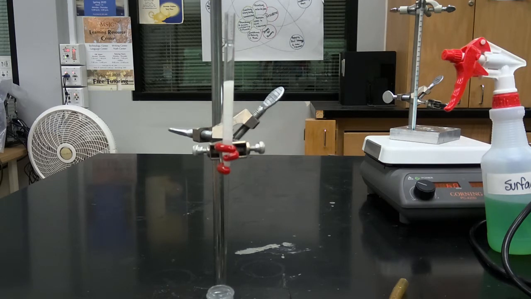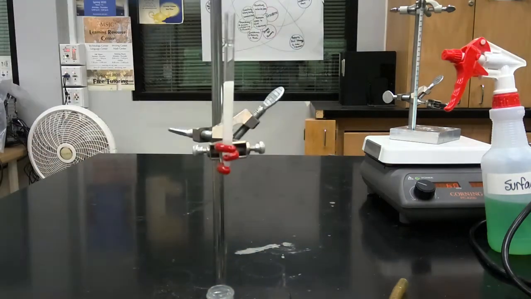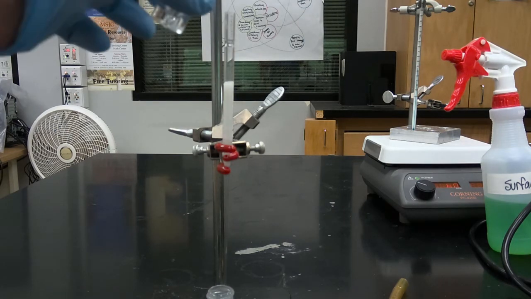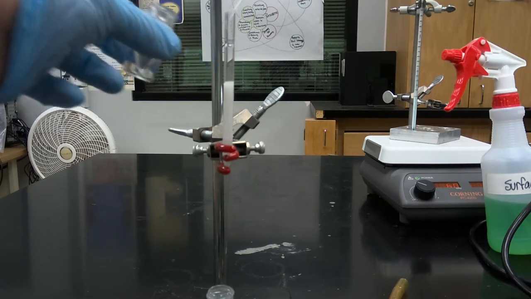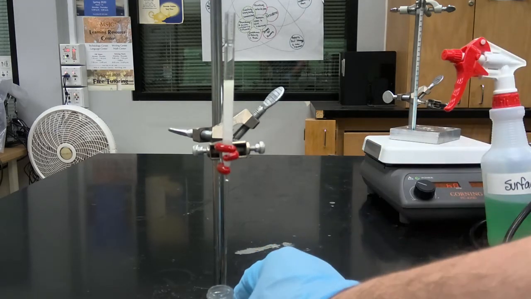Okay, so now we're going to load our product mixture onto our column. This is why we concentrated our product mixture. Because if we have too much solvent, we're not going to get good resolution when we run the plug. Okay, so we're going to allow our product mixture, that initial aliquot, to run through the column.